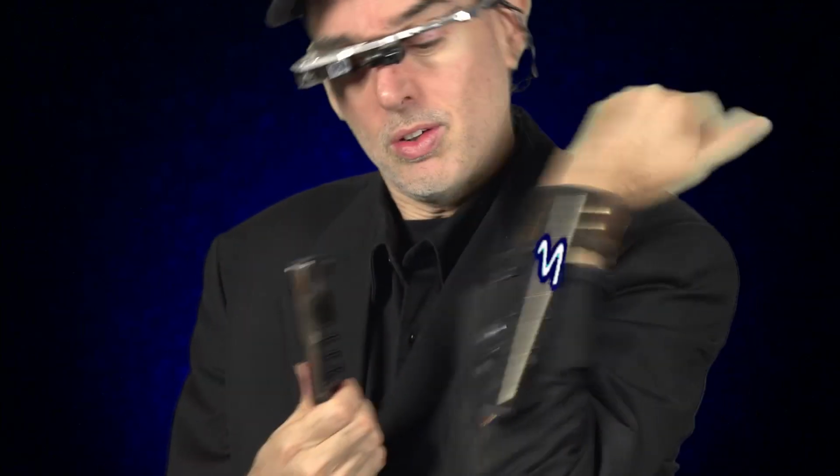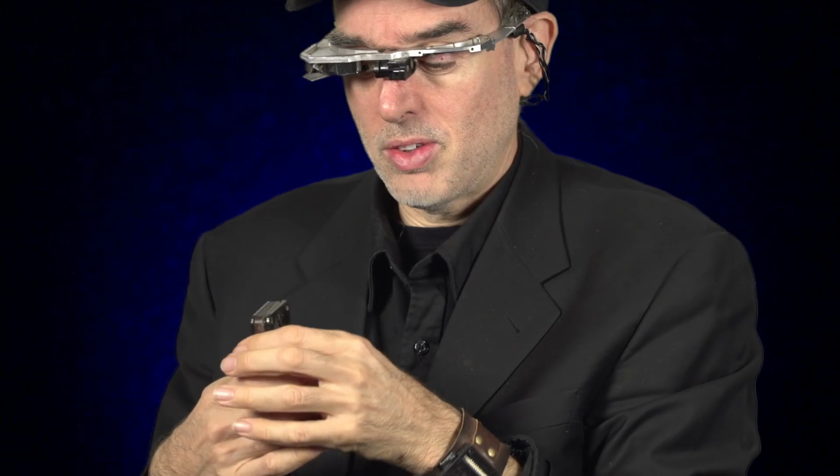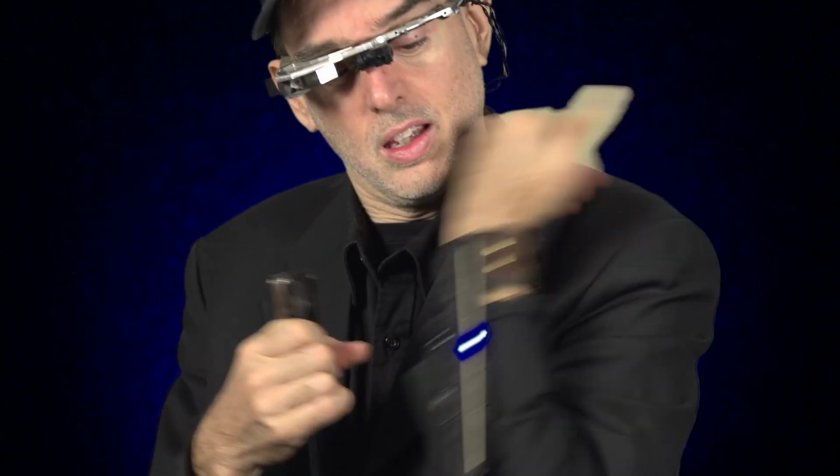And if I hold my phone like this, if I block the speaker, it doesn't make much difference. Or if I cover up the microphone, it doesn't make much difference. But if I cover up the antenna, you can see the signal's a lot weaker. In fact, if I put one finger over where the antenna is, it's quite a bit weaker. Two fingers, three fingers, four fingers.